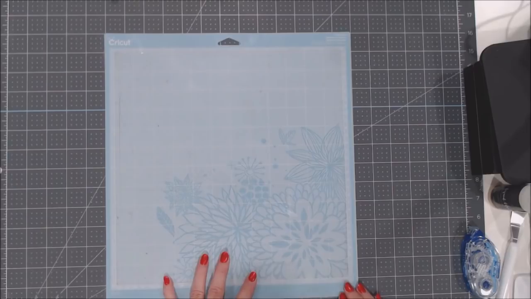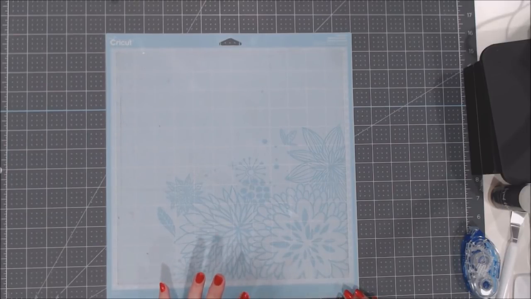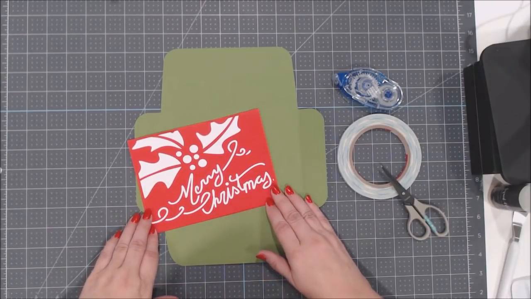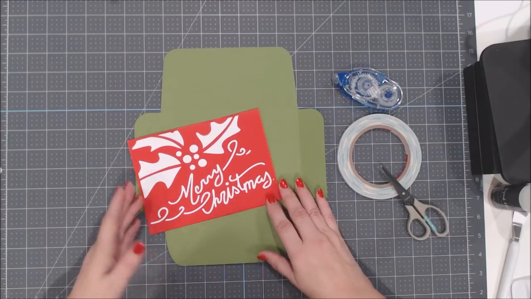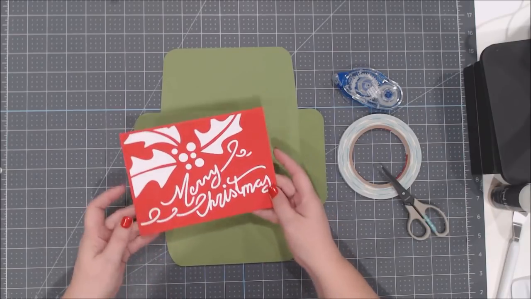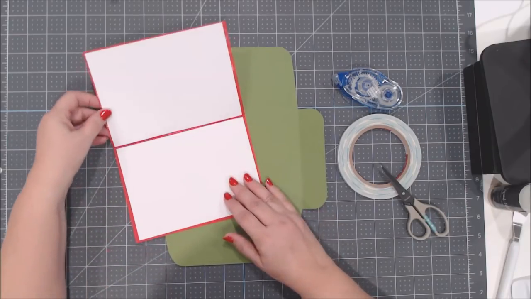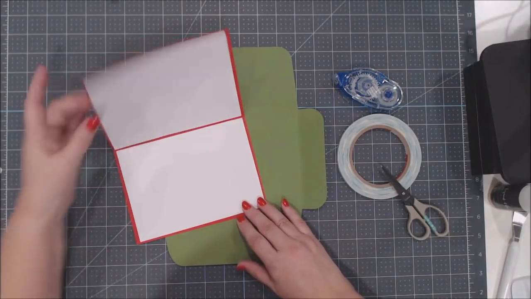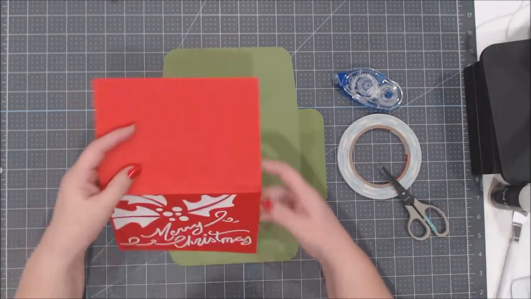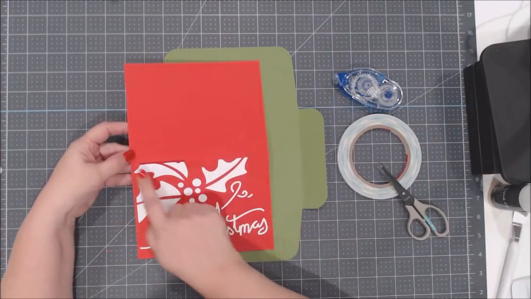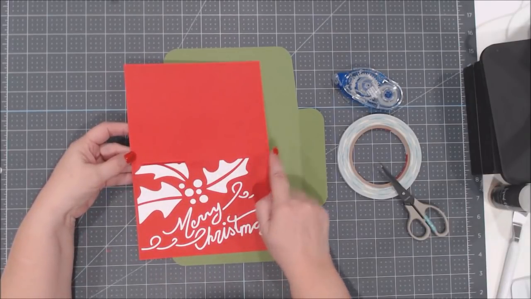I have already cut out all the card pieces, and we're going to assemble the card together. Okay, so here is the card that you saw me size in Design Space earlier, and this is one of those just layered cards. It's a simple layer card. So you have a card base, right? And then this is where the score line is.